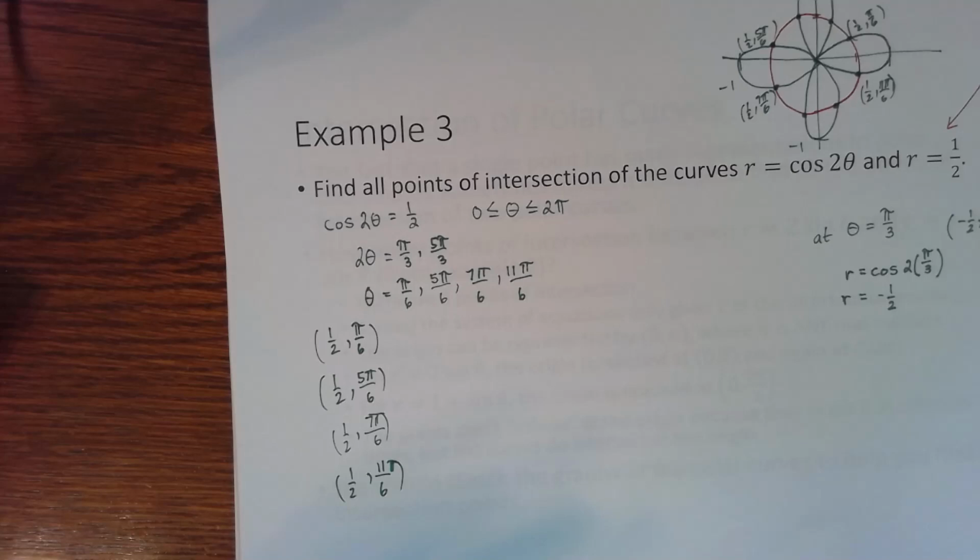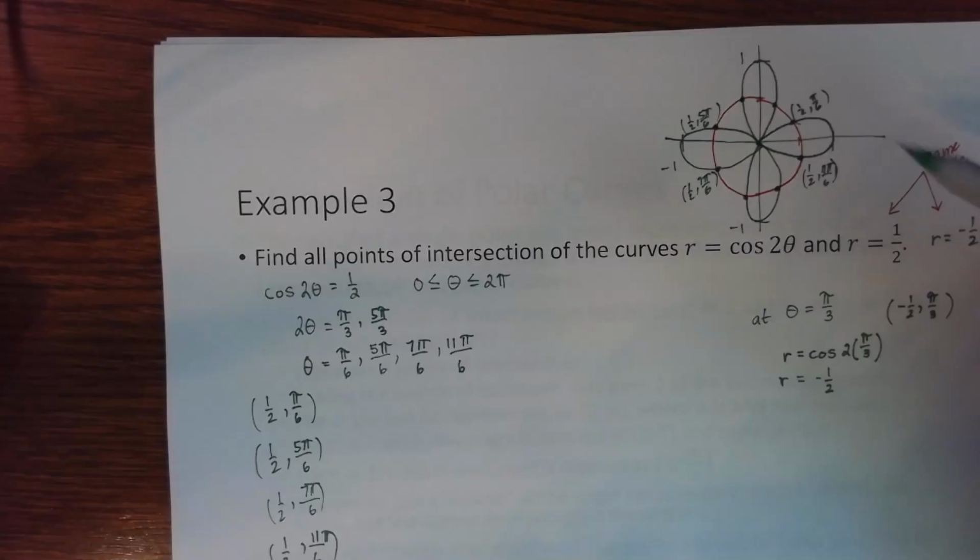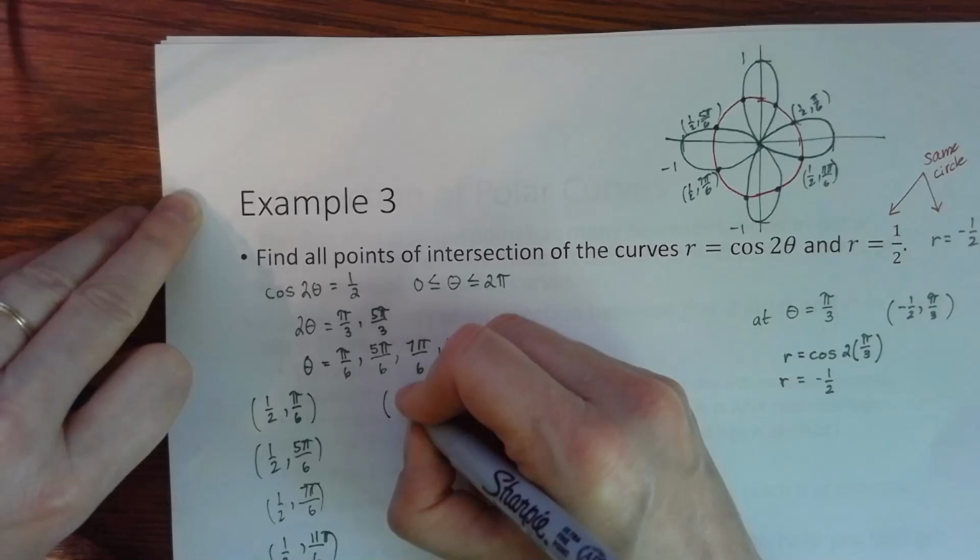And we would also need to, you can just use the symmetries. If you draw the picture, you can just draw the pictures, or you could solve the equation for -1/2. But we'll see, we're going to have this pi/3, 1/2.